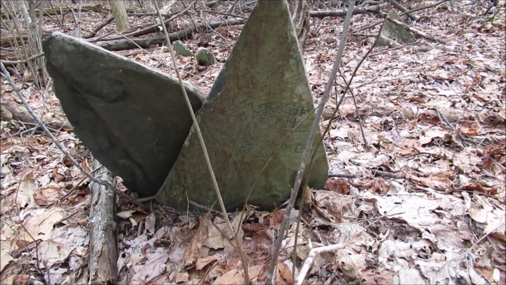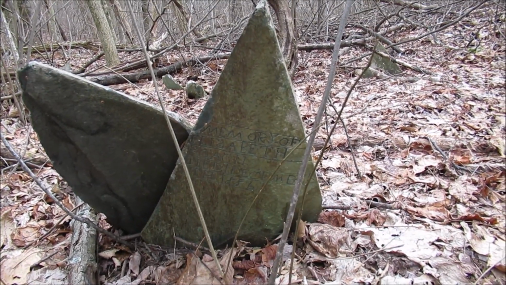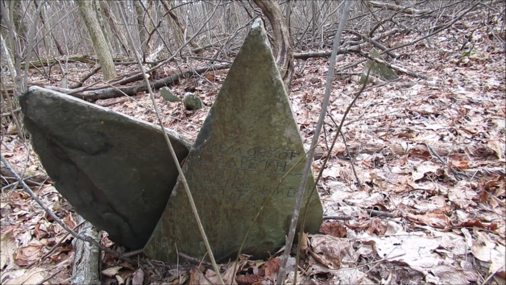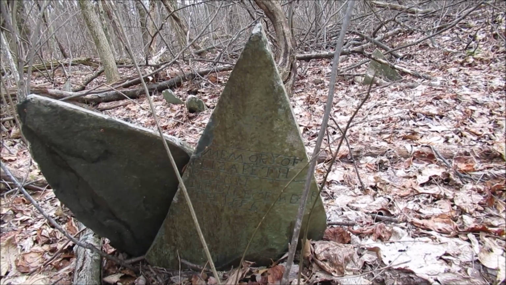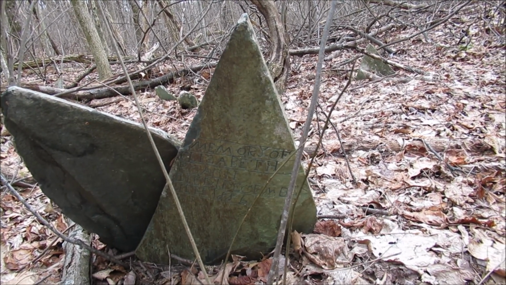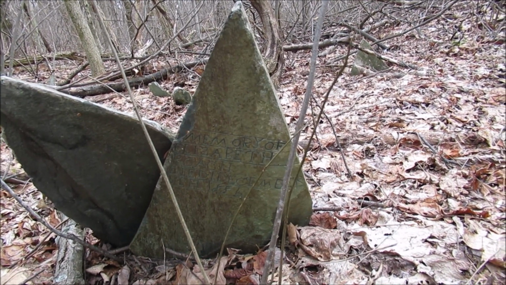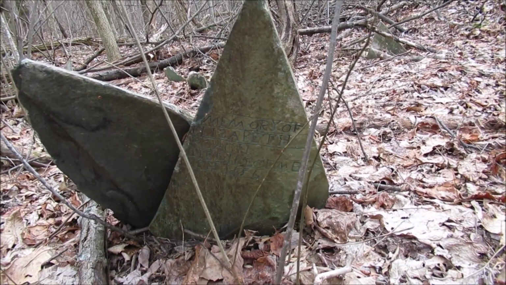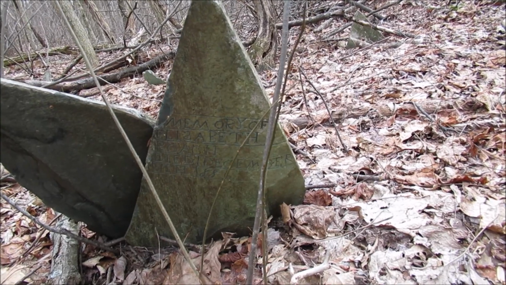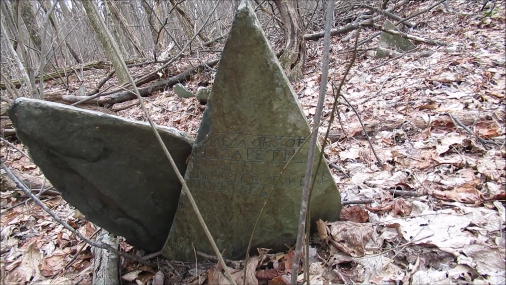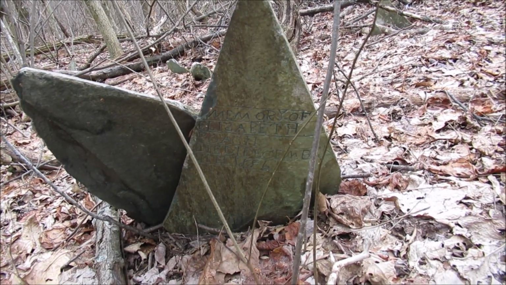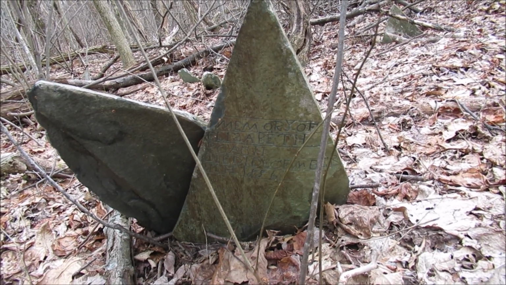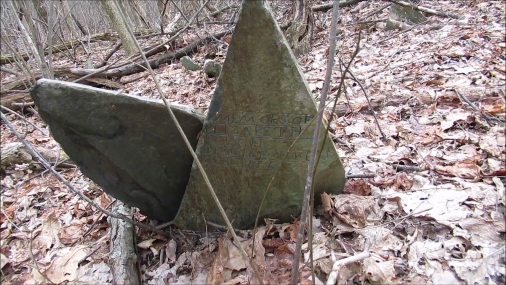Here's one that I can actually make part of it out pretty well. The part I can read says, in memory of Elisa Beth Roach, died December, it's either the 6th or the 16th, 1886. Elisa Beth Roach died December 1886.